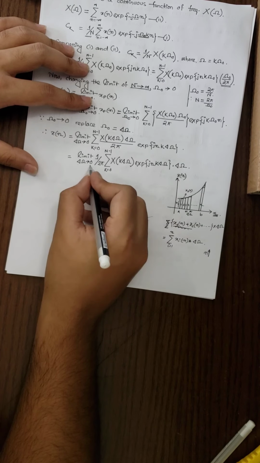And from integral calculus, we have learned that the area under a curve is nothing but the integration. So this can be written as the summation of x of n delta omega over a period of n. So this is the Riemann sum. This expression is likewise the value of our function, the height of the function, and this is the spacing between them. So as delta omega approaches 0, this can be changed to be an integral.